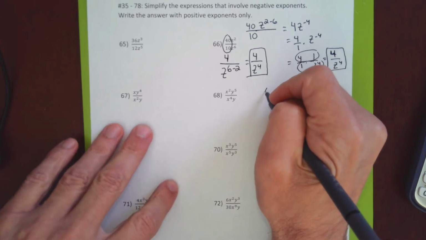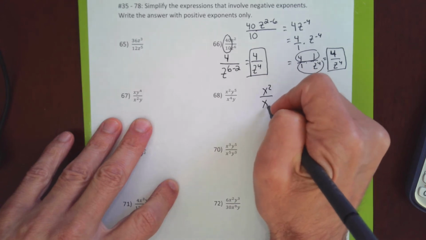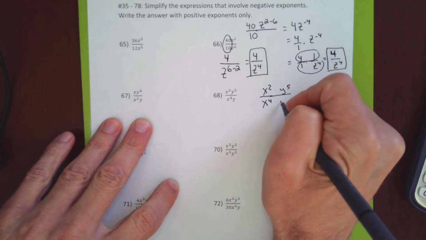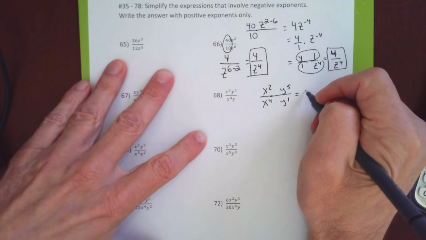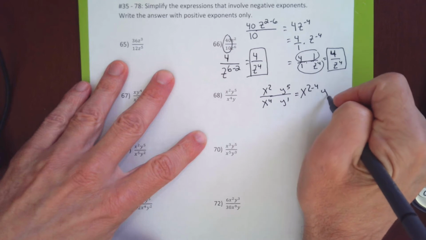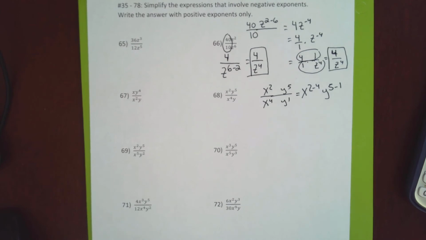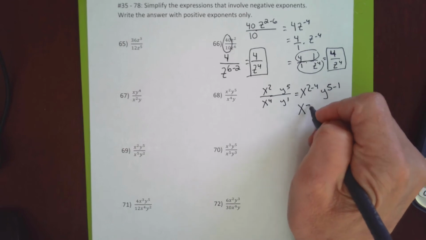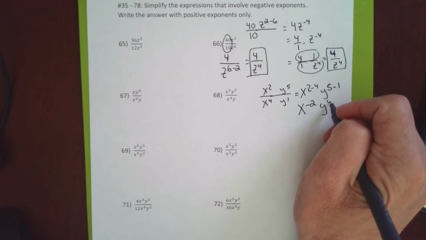So at 68, I need to really think of it as two separate problems if I'm doing it properly. Think of it as x squared over x to the 4th and y to the 5th over y to the 1st. I'm going to subtract the exponents and won't get a fraction using this strategy. So it's going to be x to the 2 minus 4 times y to the 5 minus 1. When I'm subtracting the exponents, it gets rid of the fraction. The x to the 2 minus 4 is x to the negative 2. The y to the 5 minus 1 is y to the 4th.